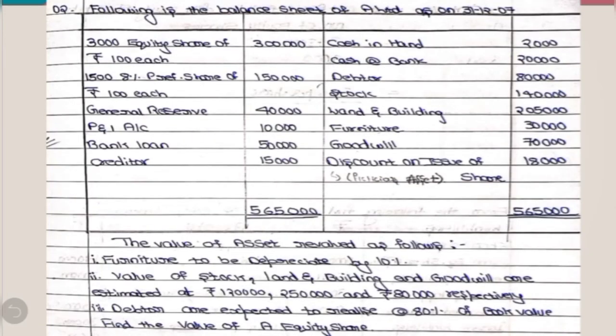Now let us take up the second question. Following is the balance sheet of A Limited as on 31st July 2007. They have given on the asset side cash in hand, cash at bank, debtors, stock, land and building, furniture, goodwill, discount on issue of shares. On the liability side, 3,000 equity shares of rupees 100 each 3 lakh, 1,500 8% preference shares of rupees 100 each 1,50,000.